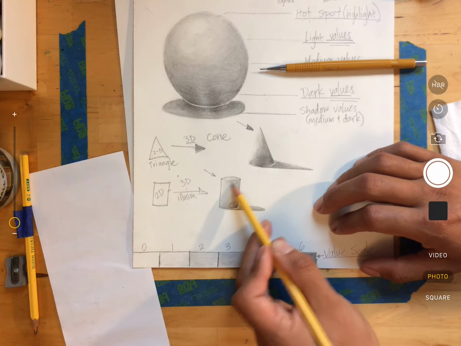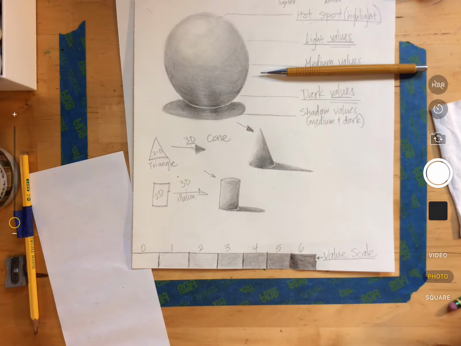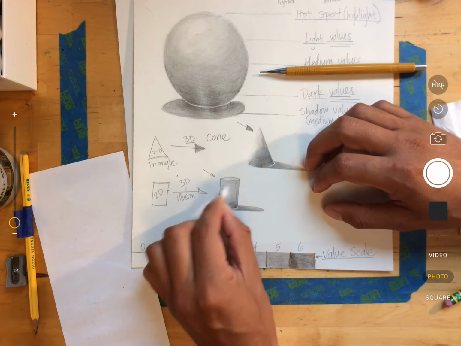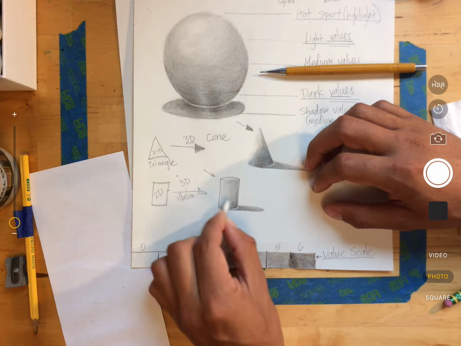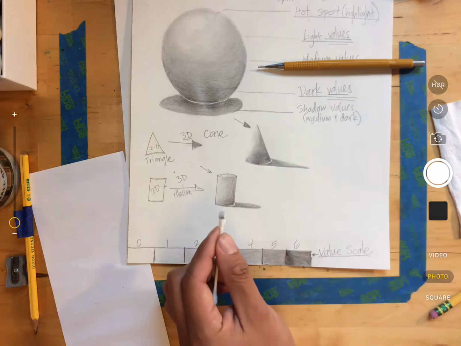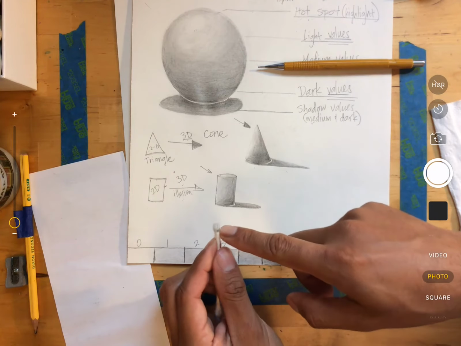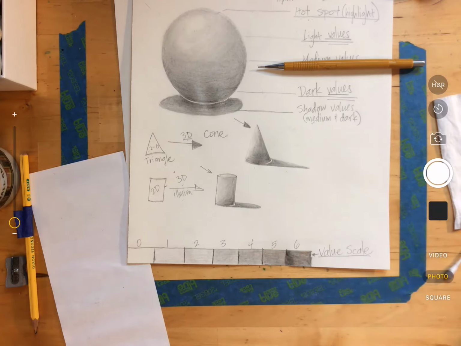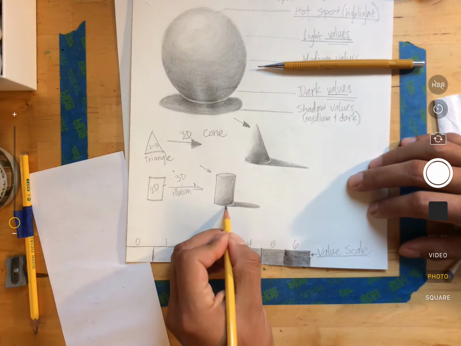So again, I have to go back and add more value because the Q-tip ended up taking some of those values off. And remember, you're not only blending it with the Q-tip, you're also going to be taking some off. All right, now we're ready to clean up.